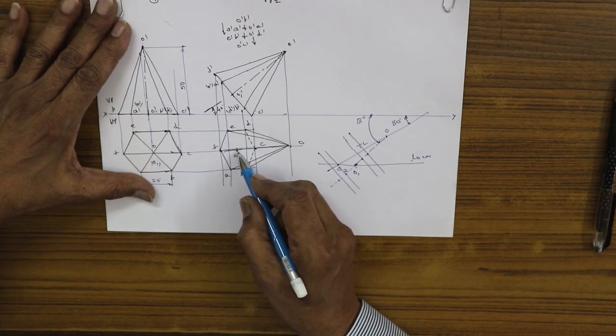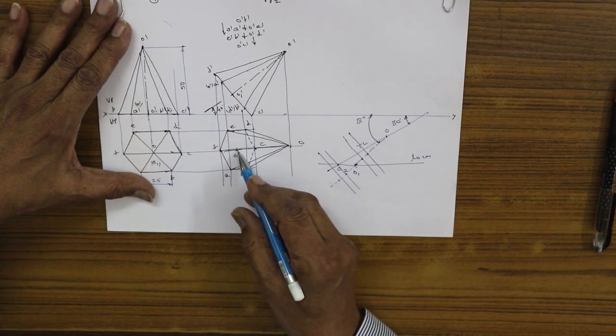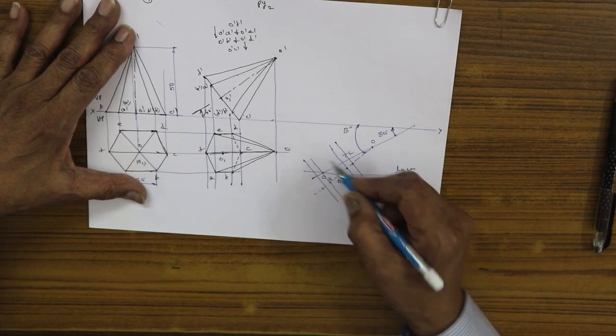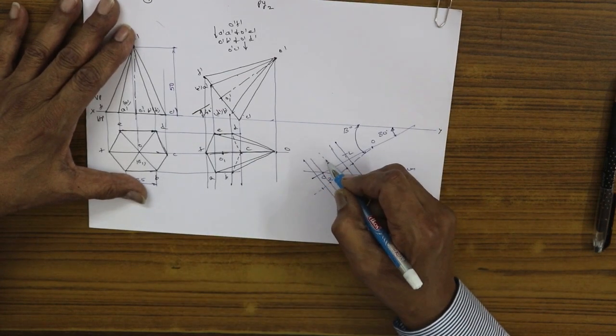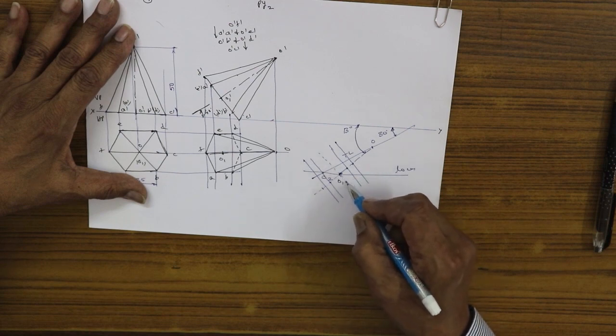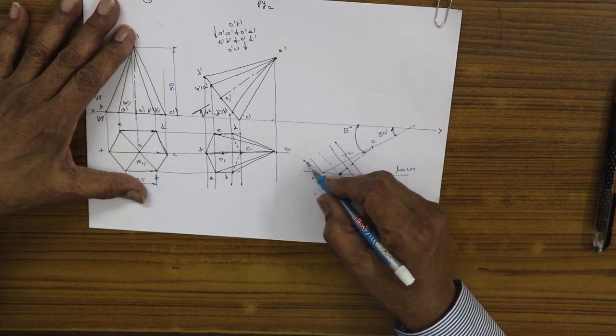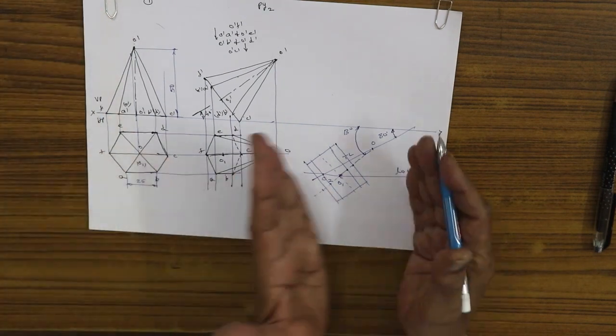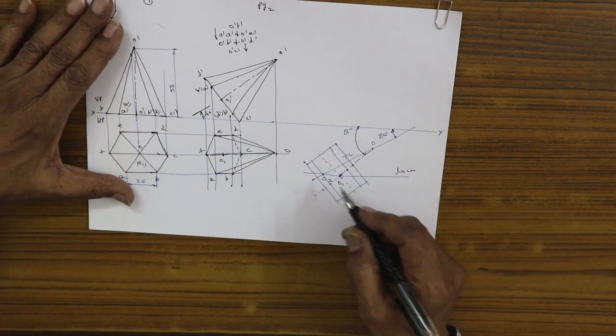Again from O, the top horizontal line and the bottom horizontal line are both the same. Measure and draw from here. That is the perpendicular line for the beta line. So draw the top horizontal line and the bottom horizontal line. Your box is ready. Locate all the points in order.